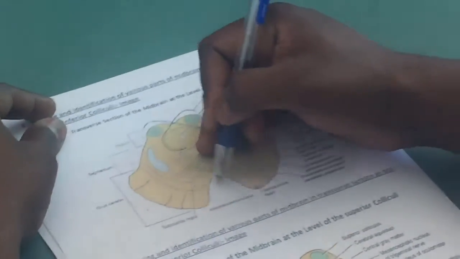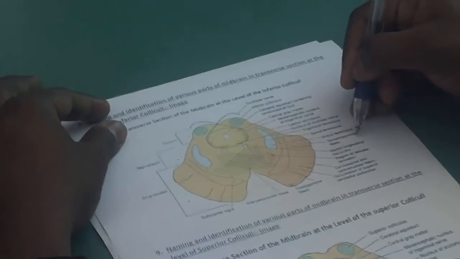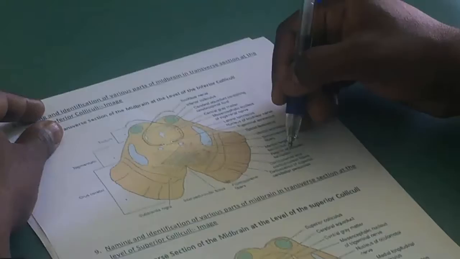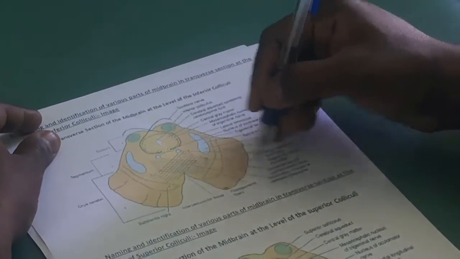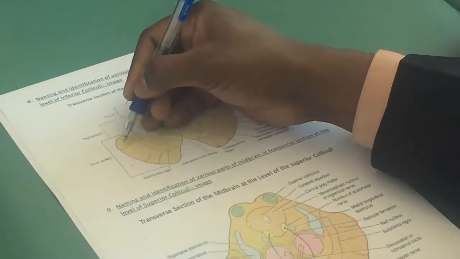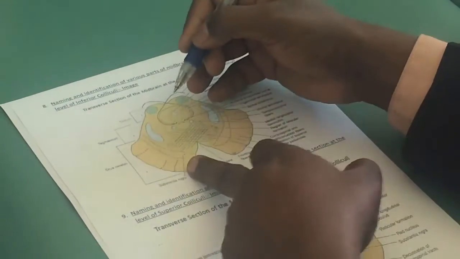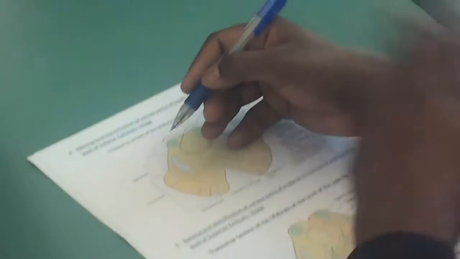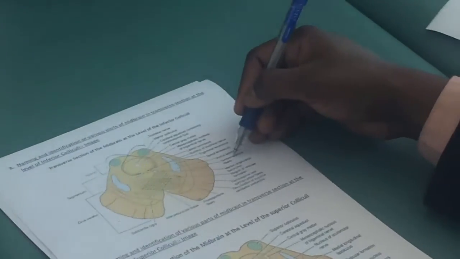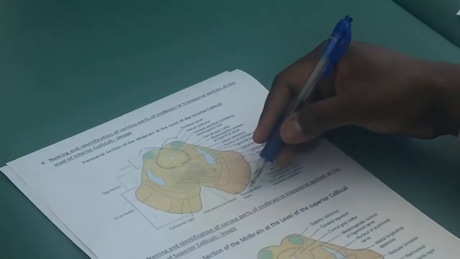Now, the crus cerebri is divided into lateral, middle and medial portions. In the lateral there are temporopontine fibers. In the middle there are corticospinal and corticonuclear fibers. In the medial, frontopontine fibers.